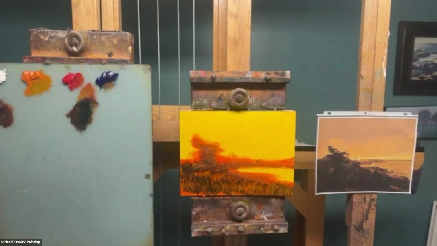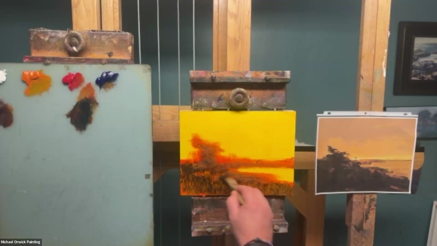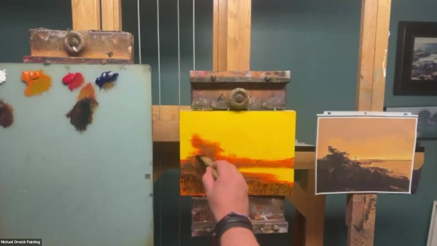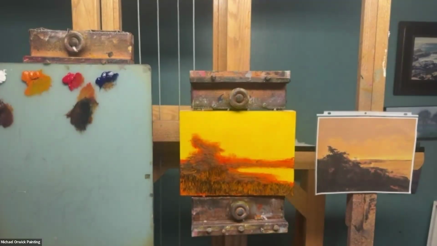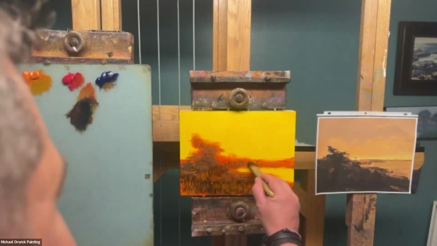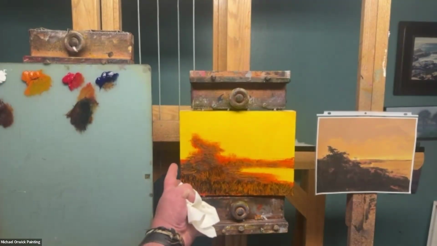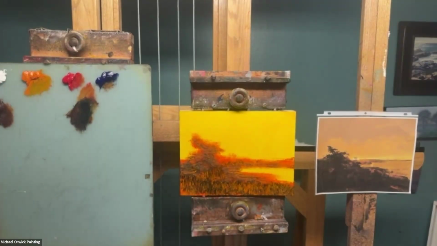We paint shapes, colors, values, and edges. It is not up to us. It is up to the viewer, if we do a good job, to decide what the shapes, edges, values, colors represent. Isn't that interesting? That's already something, right? Yeah. It's so minimal.